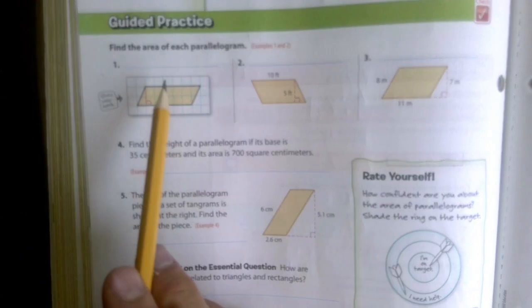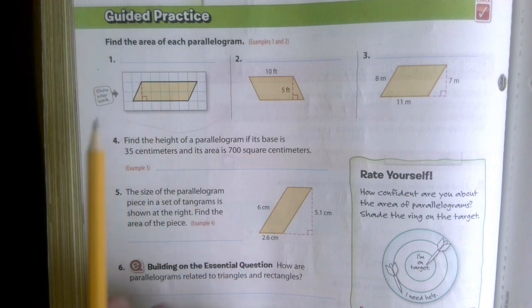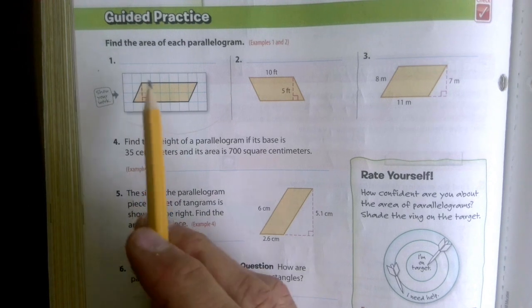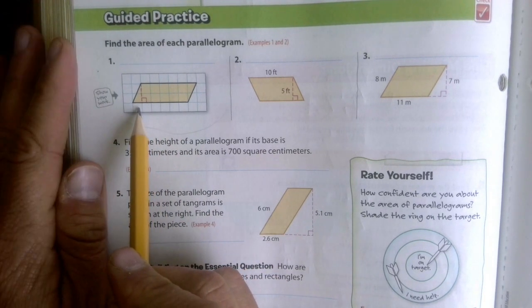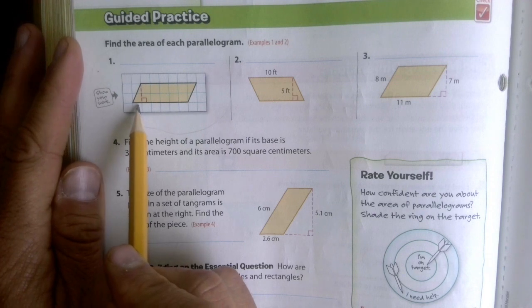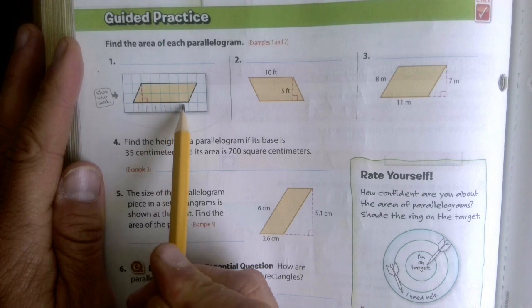All right, why don't you try now number 1. Ready, go. All right, so for number 1, if you count, and how about this? If it's hard to see on the screen, I'll count for you. The base is 1, 2, 3, 4, 5, 6.